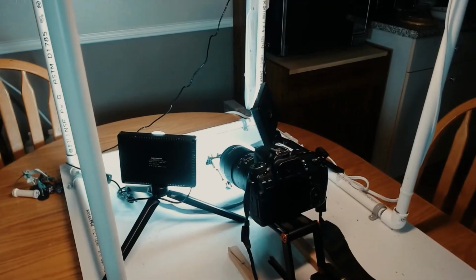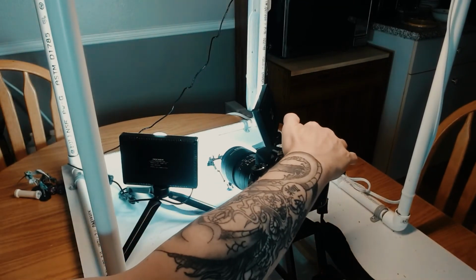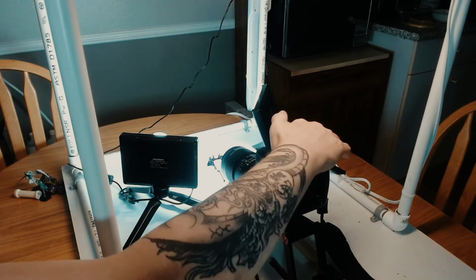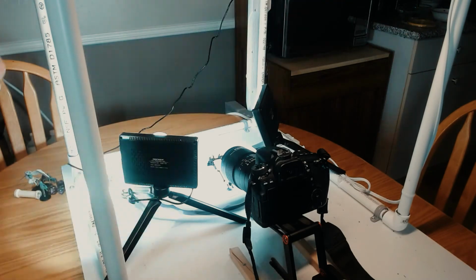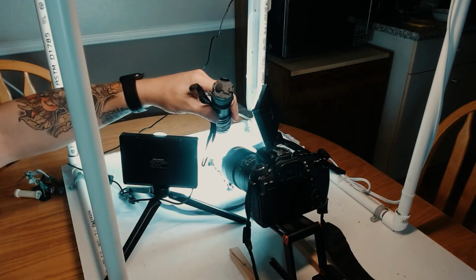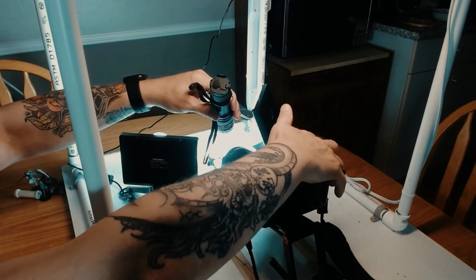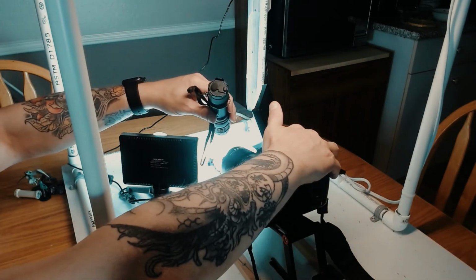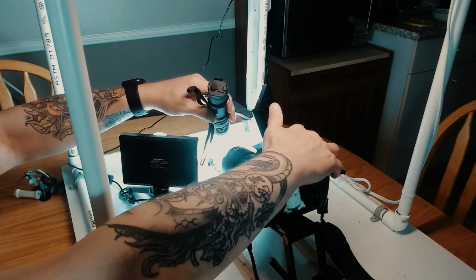All right? I've got my camera here, and I'm going to take the flashlight and bring it really close to the subject, and all I'm going to do is take a picture.